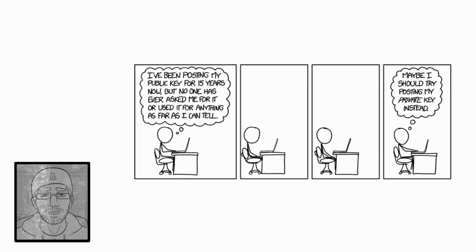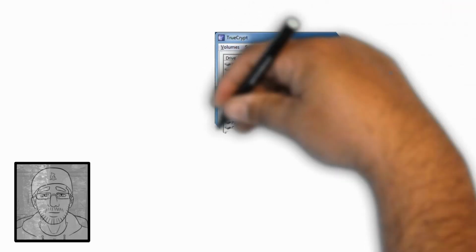We are talking about my whole life's work here. Now, I can't tell you exactly what I do, obviously, but I will give you some hints. Number 1, you can have multiple keys. And number 2, any kind of file can be a key. I've been using this method for over 15 years.